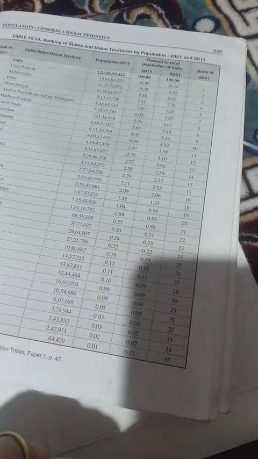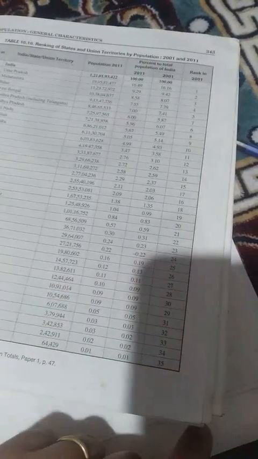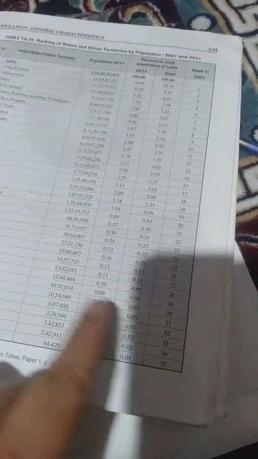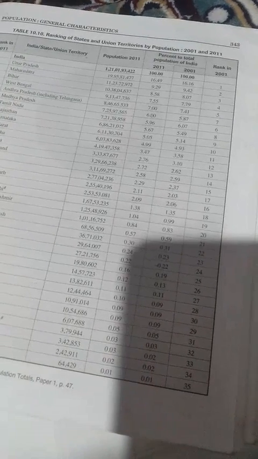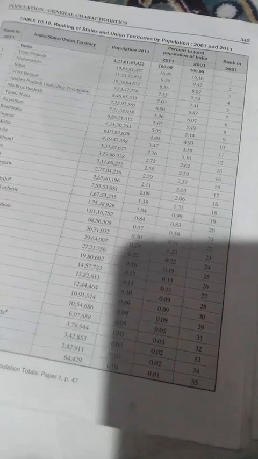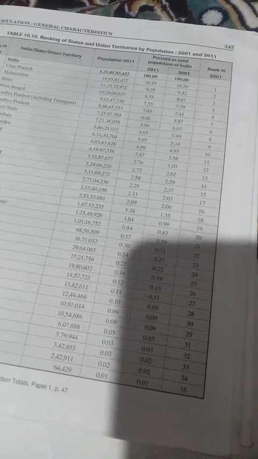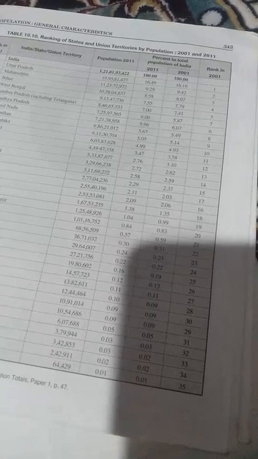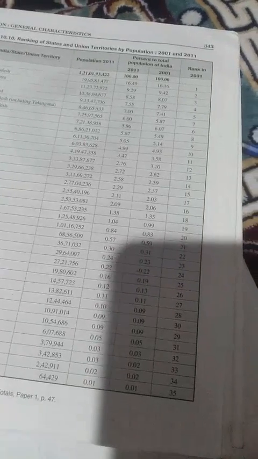Otherwise, how will you make it? How can you make 0.05 dots? You can't. At least you have to make one dot, isn't it? So you take something that will come up to at least one dot for your lowest, and that will also decrease the number of dots for your maximum. In a standard way, to make you all understand, for making the dot map of India, the standard number taken is 2 lakh or 2,50,000. In some books or surveys, the value of a dot is given as 2 lakhs or 2,50,000.